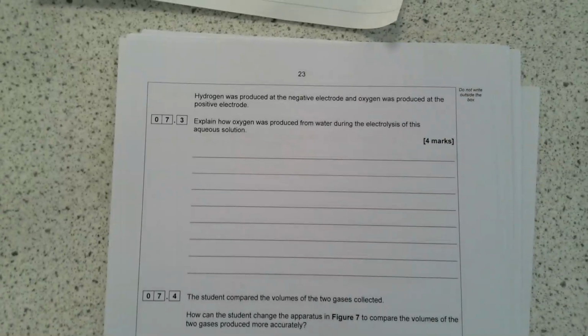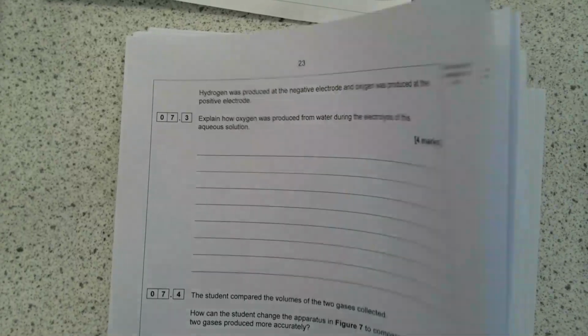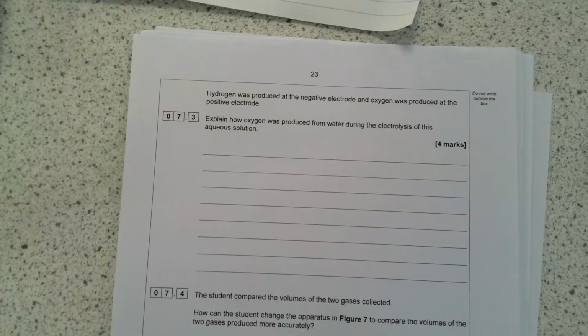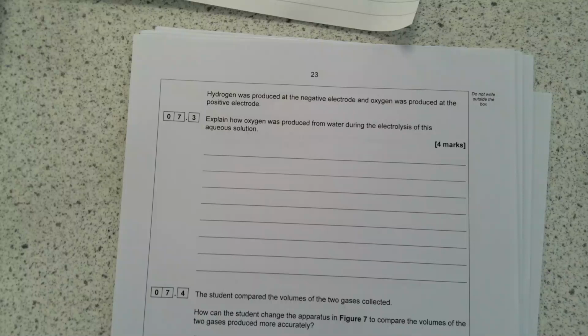Right, 4 marks for this. I think I might have printed out the mark scheme for this one. Hydrogen's produced at the negative electrode, oxygen produced at the positive electrode. So 4 marks for what I just told you. Let's see if we can figure out how we could possibly get 4 marks for this. Let's do it together. You have a little chat and we'll do it together in a second.